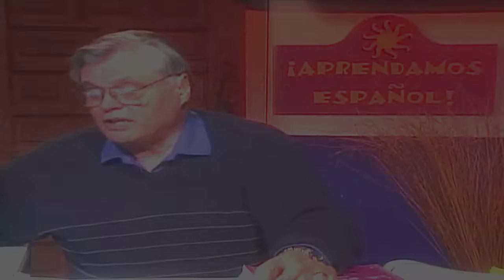Our first set of verbs that change are the E to IE. If you'll write down in your notebook the verbs that are stem-changing verbs from E to IE. Cerrar, to close.